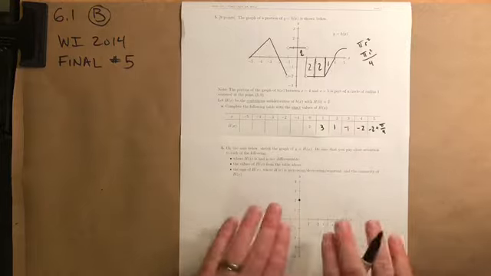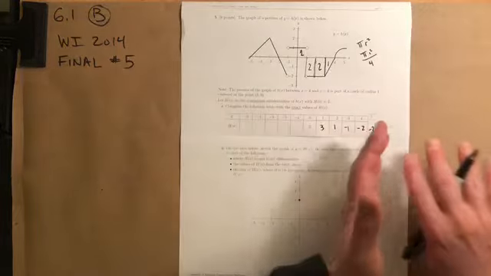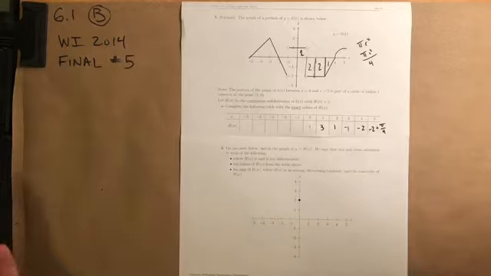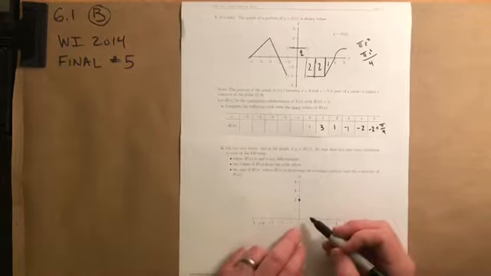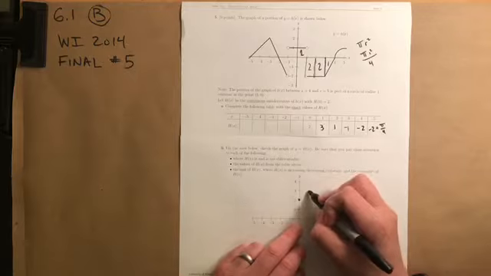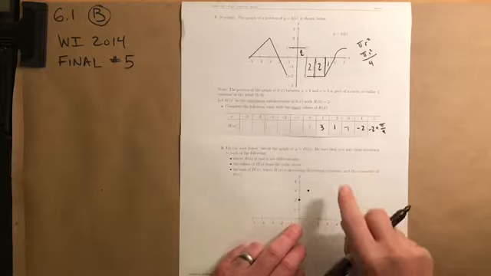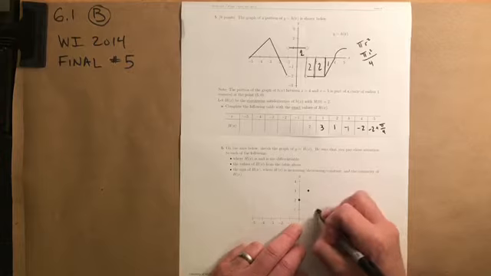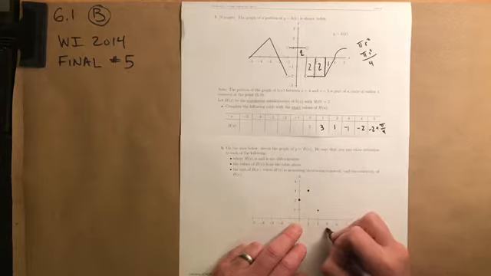Okay. Now I want to actually graph this half together, and then we'll start thinking about what happens when we go back in time. I certainly can plot the points (1, 3), (2, 1), (3, -1), (4, -2).